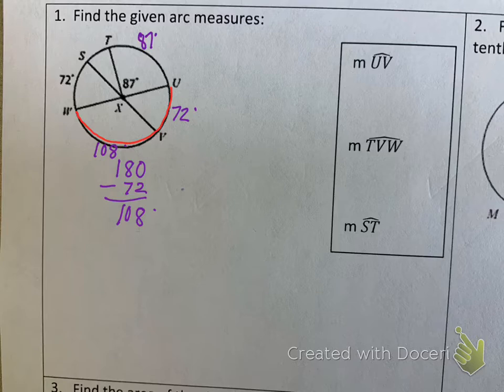To find the very last arc, ST, which is right here, there's a couple ways you could do that. Since all of the arcs in the circle add to 360, you could add the 4 arcs that you already know and then subtract from 360.